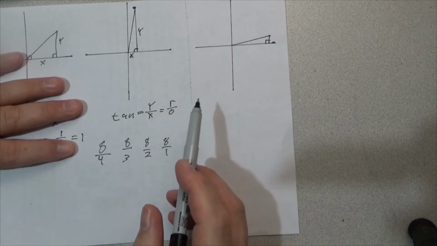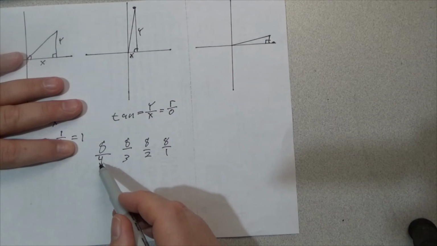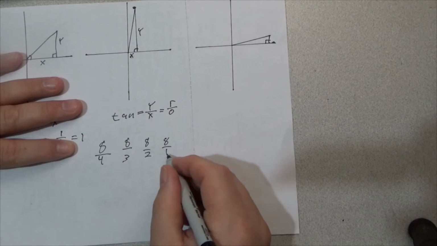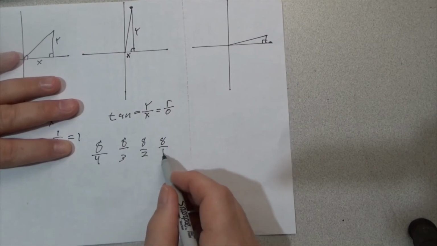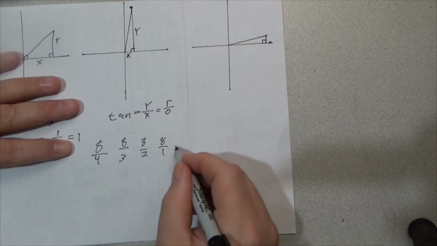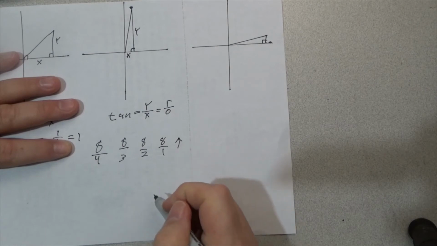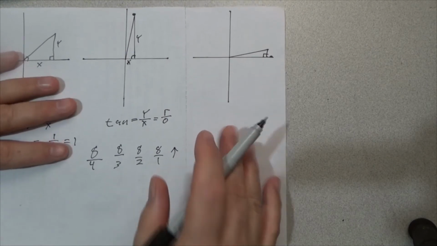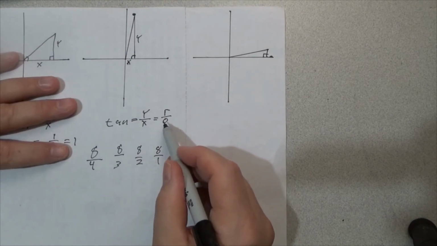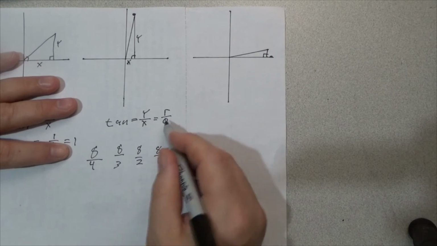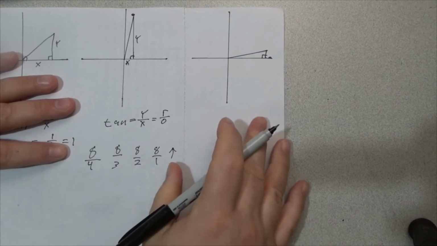The numerator doesn't have to stay the same, but if the denominator approaches 0, we can conclude that the fraction is increasing as we go. If you've ever studied limits, you'll know that when your denominator approaches 0, it can never become 0 because you can't divide by 0, but as it approaches 0, the fraction goes up, okay?